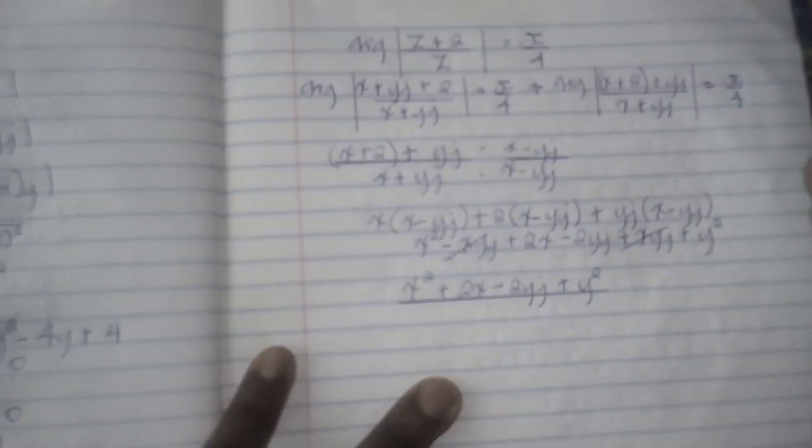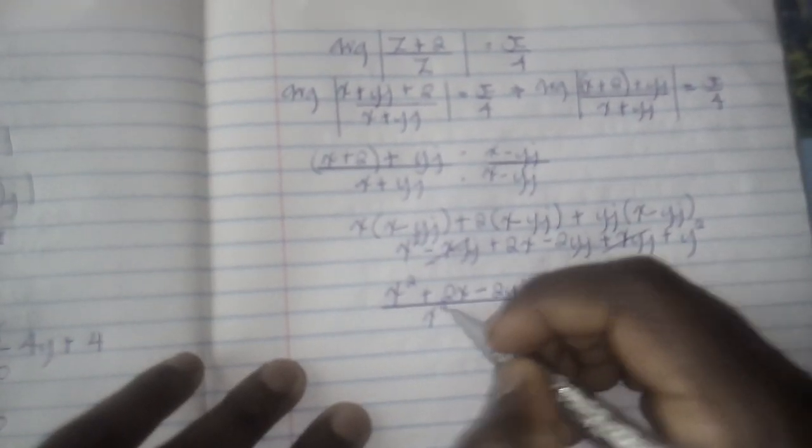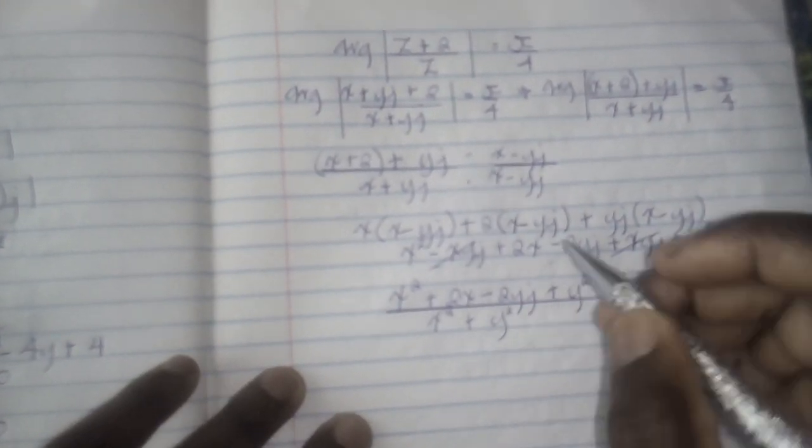For the denominator, you need not worry yourself. All you need to do is square the real part plus square of the coefficient of the imaginary part, and that's it. So let's separate the real and the imaginary parts. This will be x squared plus 2x plus y squared over x squared plus y squared, minus 2yj over x squared plus y squared.